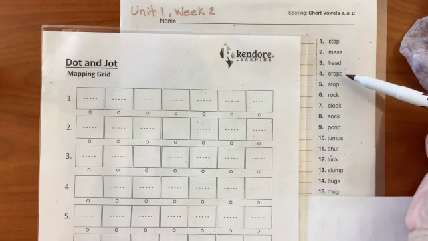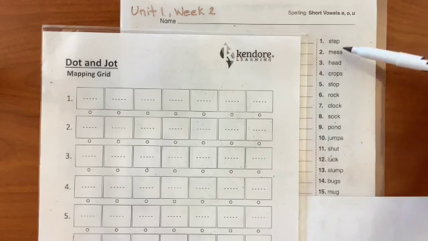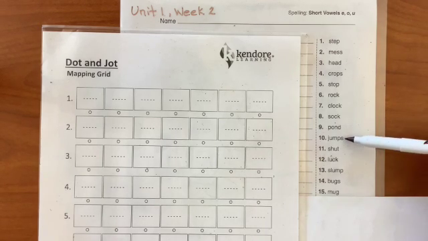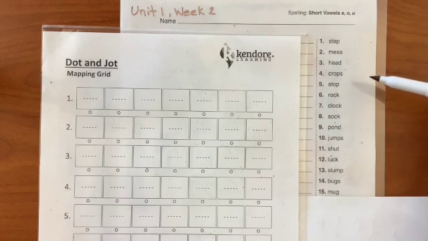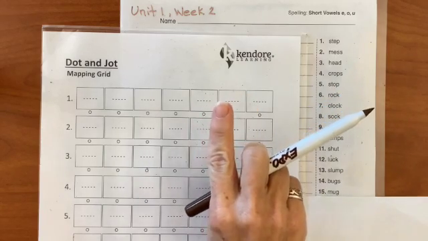Today we're going to be studying words from Unit 1, Week 2 with short vowels E, O, and U. And I can see as I read over this list, and I want you to do that too many times, that we have some words with suffixes on them, and we also have some words with digraphs. Digraphs are 2 letters, 1 sound.